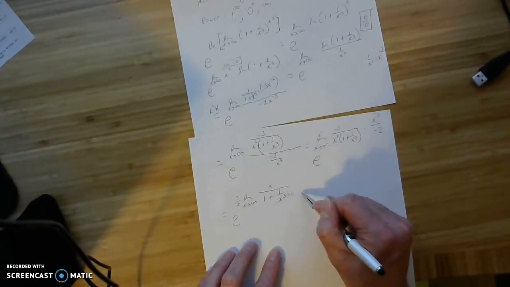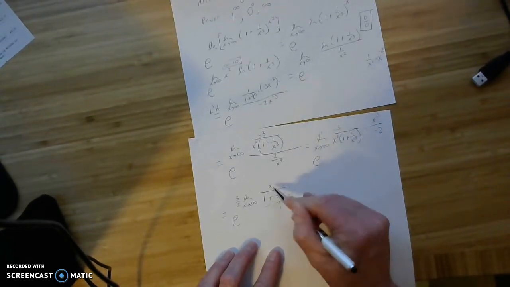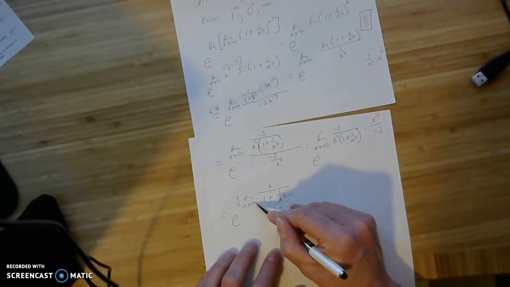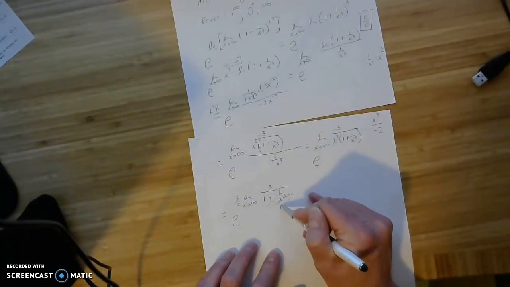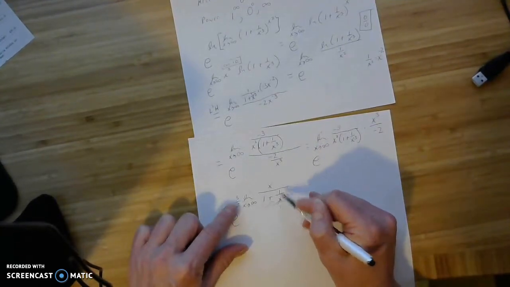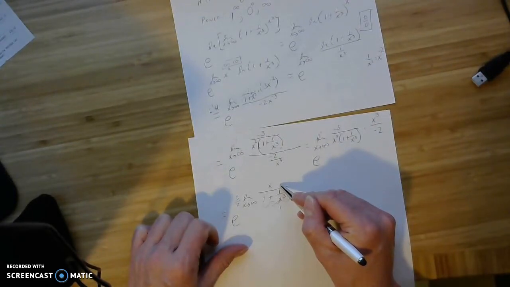So this denominator goes to 1, but this is x, and x is going to infinity. Well, infinity over 1 is infinity. And then I've got 3 halves times infinity, which is still infinity.